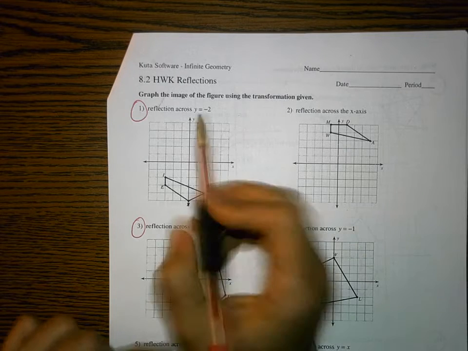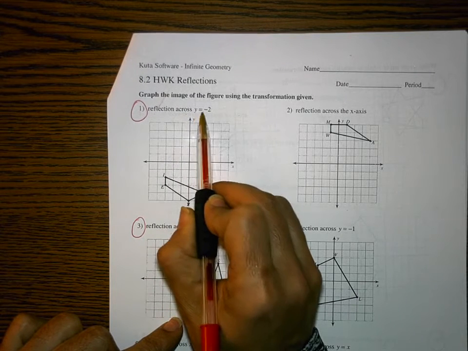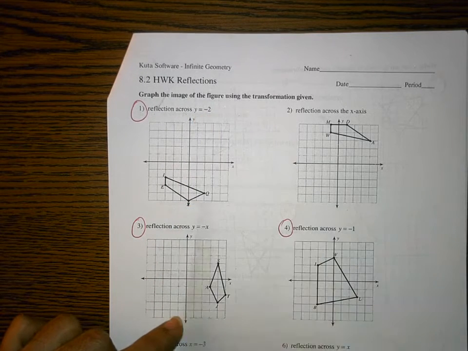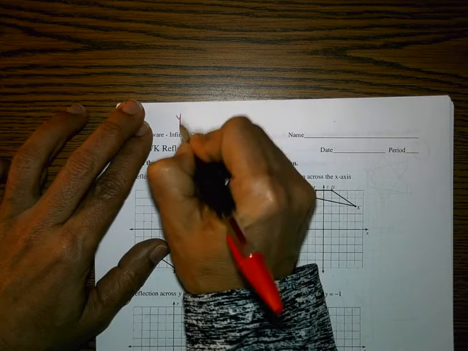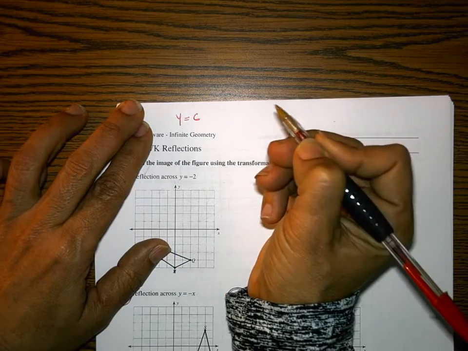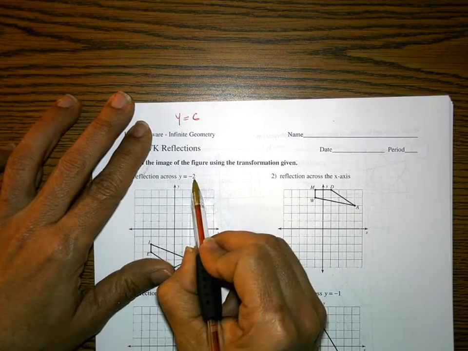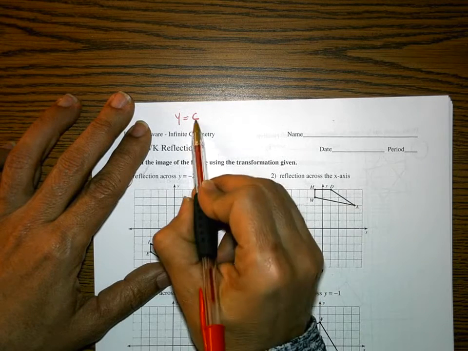Let's look through here. It says reflection across y equals -2. You need to make a note to yourself. I'm going to do it right here on the top of my page. Anytime I have y equals a constant, a number, any number, -2, 2, 5, 3, -10, doesn't matter what number that is, we call it a constant.